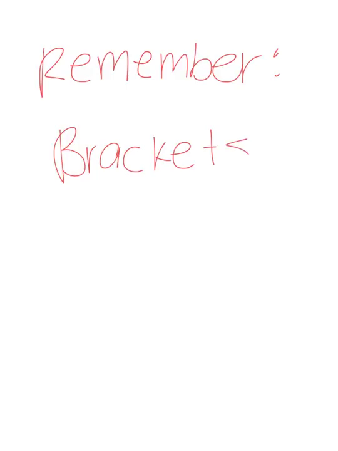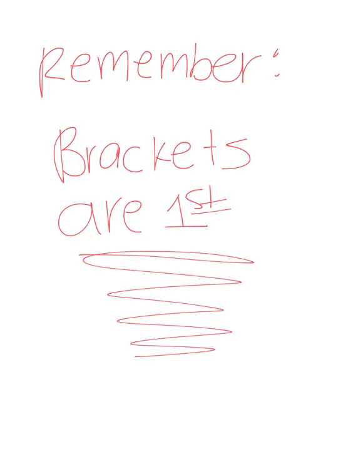As we're wrapping up this lesson, I really want us to keep in mind the number one thing you should remember, and this should be inside your notes. Please write down, remember, brackets are first. So you must do whatever is in the brackets first. Whatever that operation is. If you see subtraction inside the brackets, you need to do the subtraction no matter what the order of operations is, because our brackets are always first.